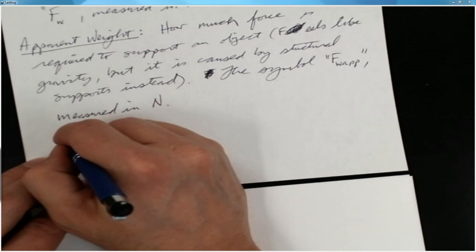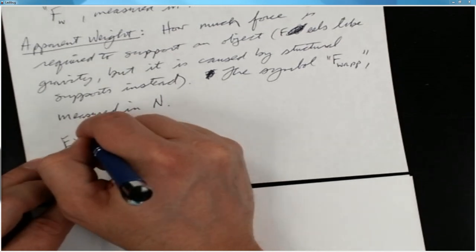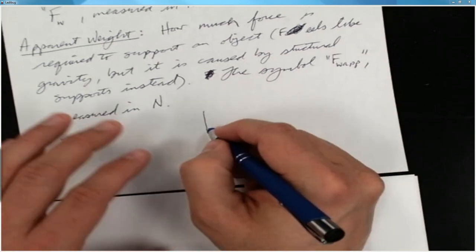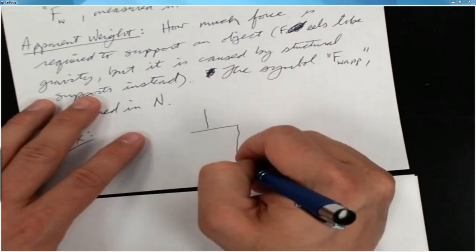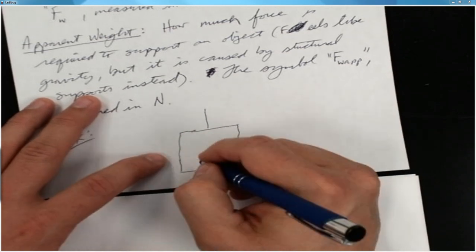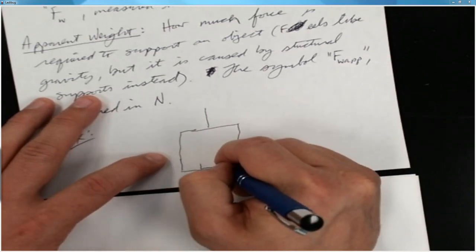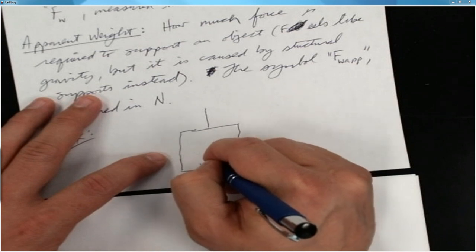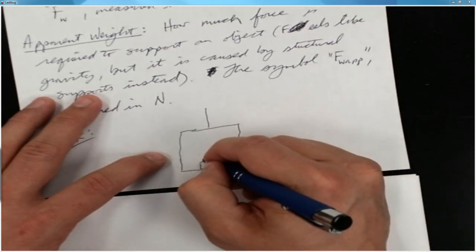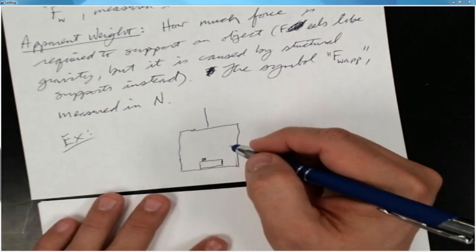So let's think about a guy in an elevator. So here's an elevator. And as one does in public elevators, this man brought his bathroom scale with him, like all budding young physicists might do.